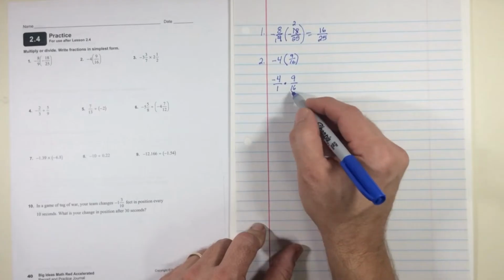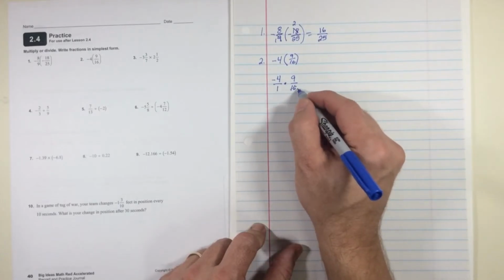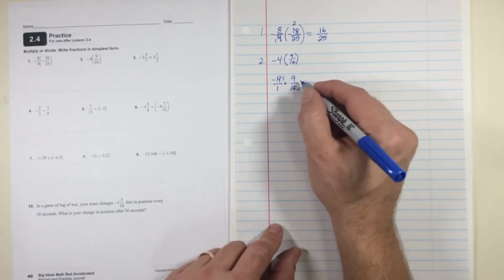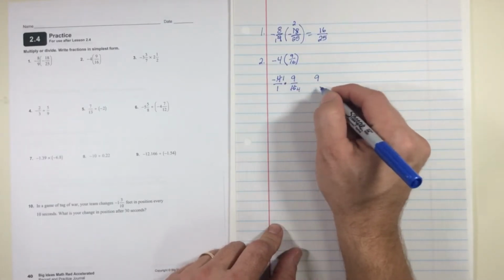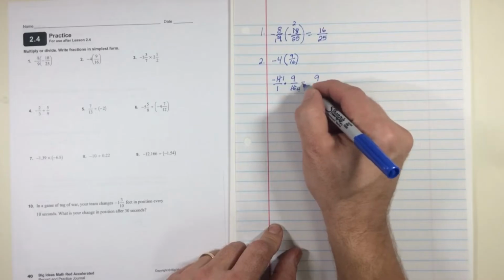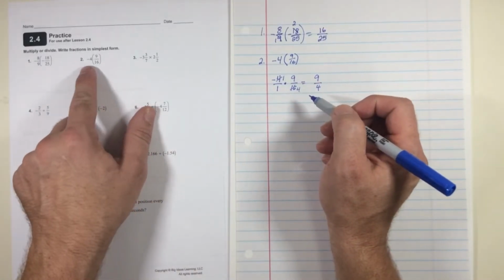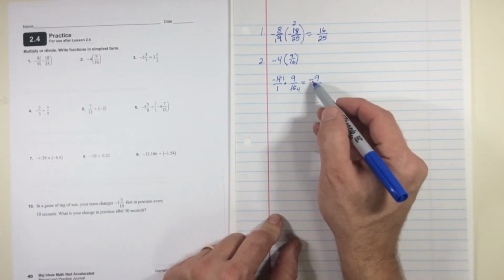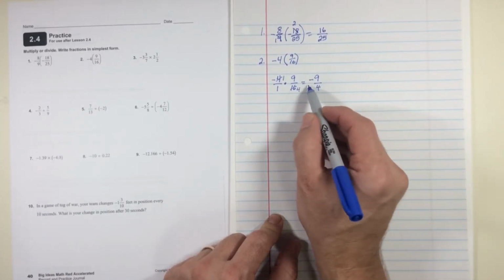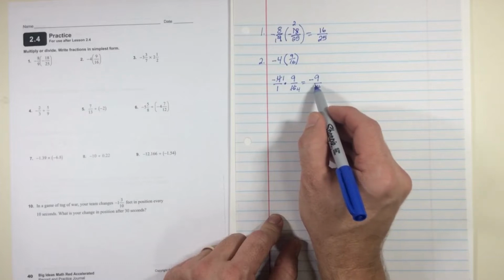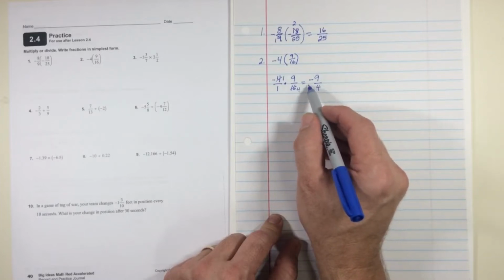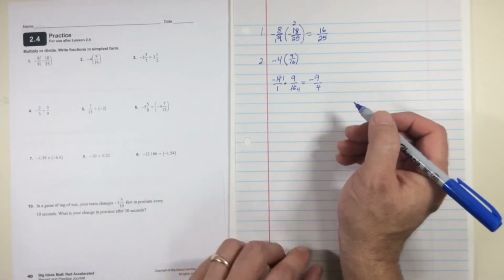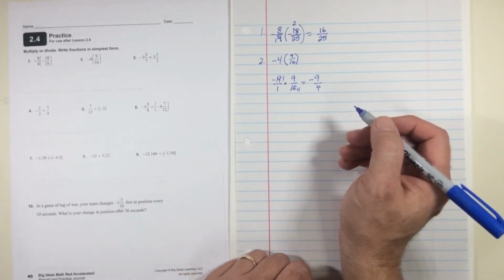I can simplify before I multiply. 4 goes into 16 4 times, 4 goes into 4 once. So now I have 1 times 9 is 9, 1 times 4 is 4, and I had one of each here, a positive and a negative, so my answer is negative. I can have that negative, negative 9 over 4. I could have the negative right out here in front of the fraction bar, negative 9/4. I could also have 9 over negative 4, although that's the form we would see probably least often.